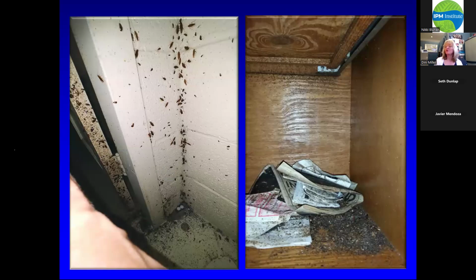So here are the cockroach populations that you can see. This is an upstairs closet, and you see that the resident has put out some mothballs, but that doesn't seem to have any effect. And you can see how many cockroaches are there.